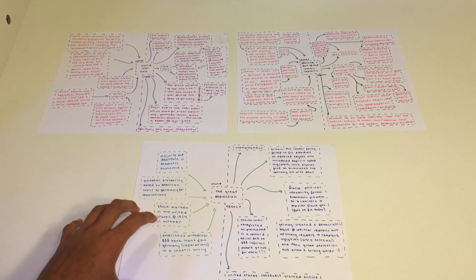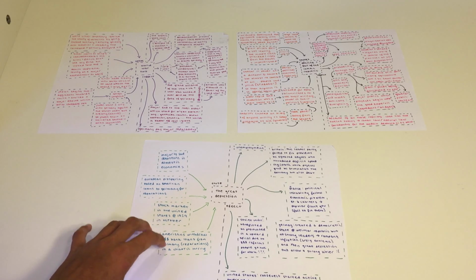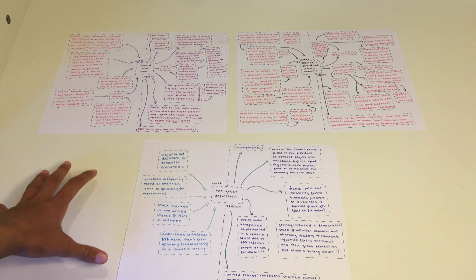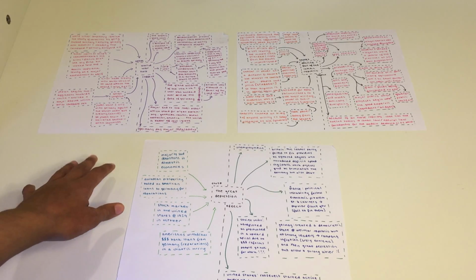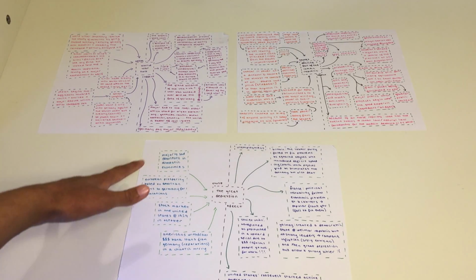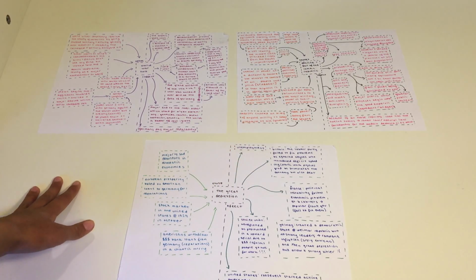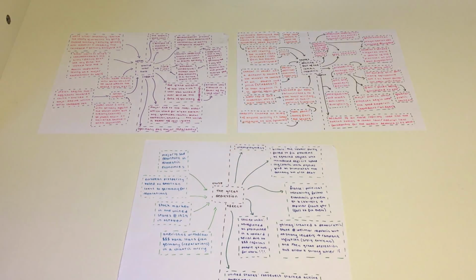effects. I find that this is a super great way to visualize the actual event as a whole rather than just listing out facts. This helps me a lot, and I've done a few of them, and I find that it just really works well for history.